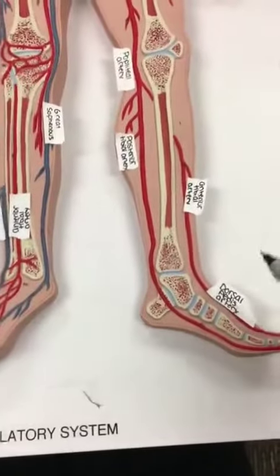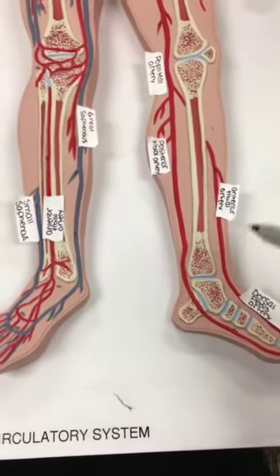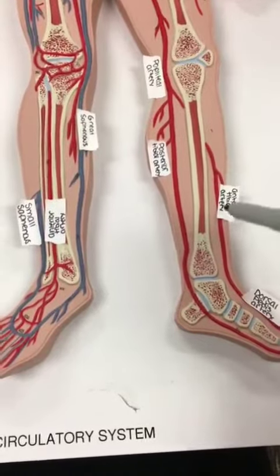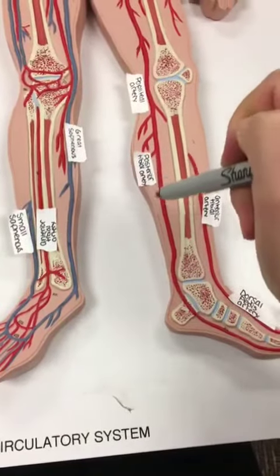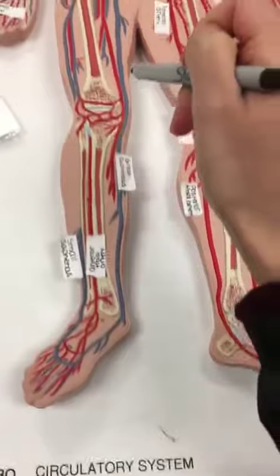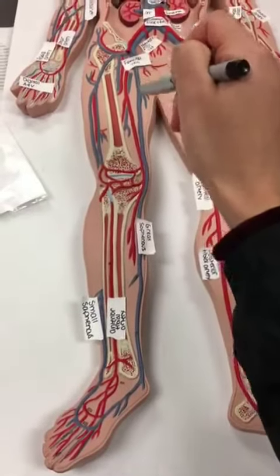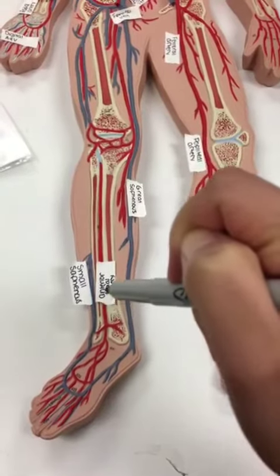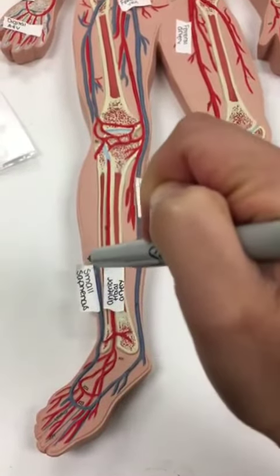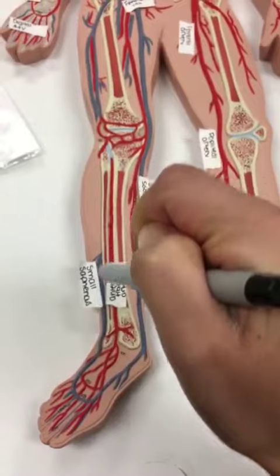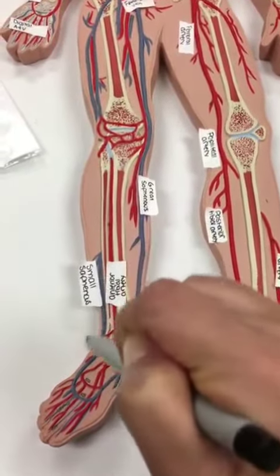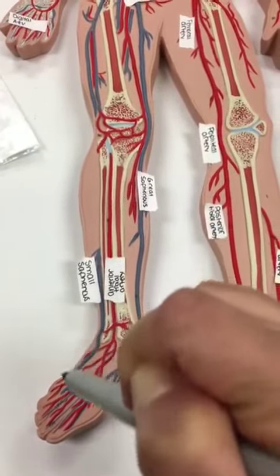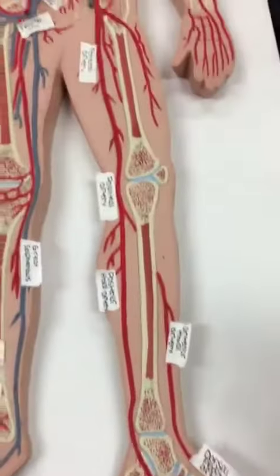Starting from the feet, we have our dorsal pedis artery, anterior tibial artery, posterior tibial artery, and on this side, this entire structure going from here all the way down here, it's the great saphenous vein, anterior tibial artery, and then we have the small saphenous vein, this part here. Make sure you don't call this the anterior tibial vein, it's small saphenous vein.